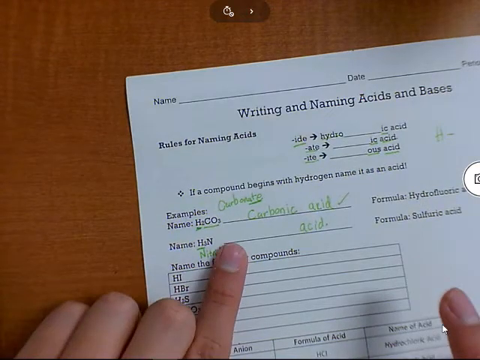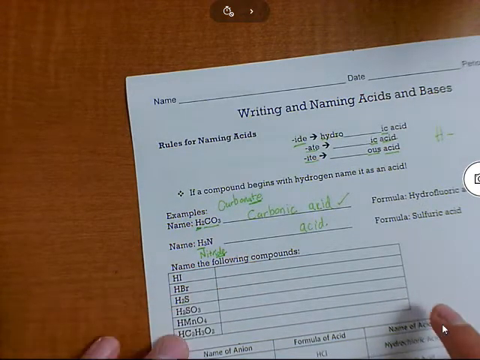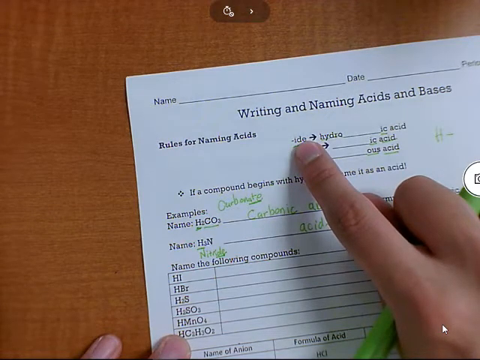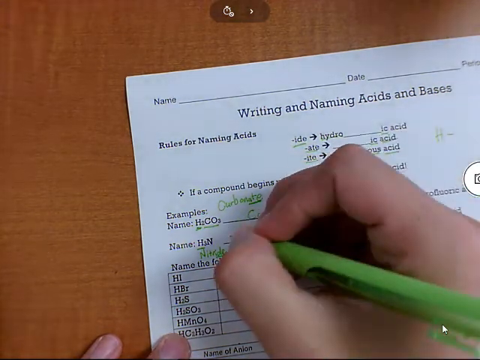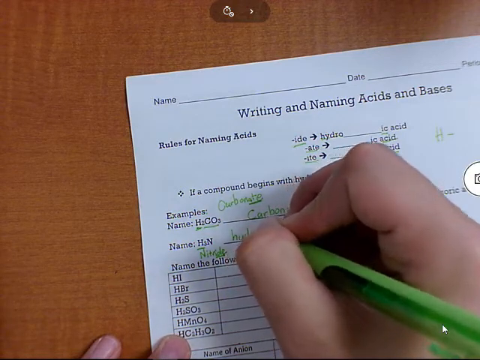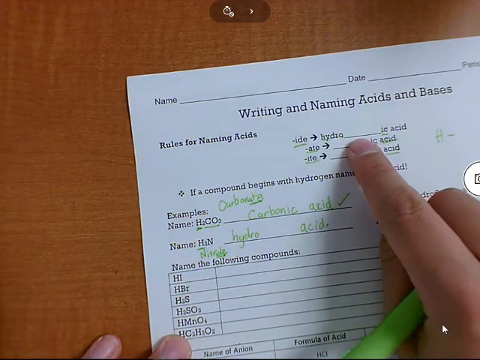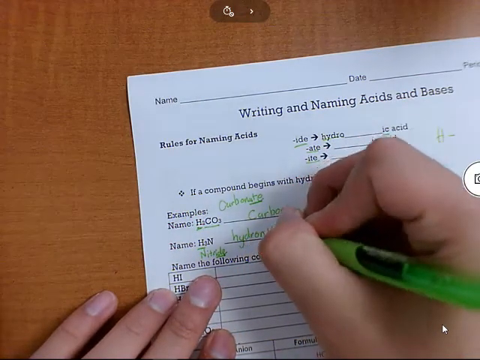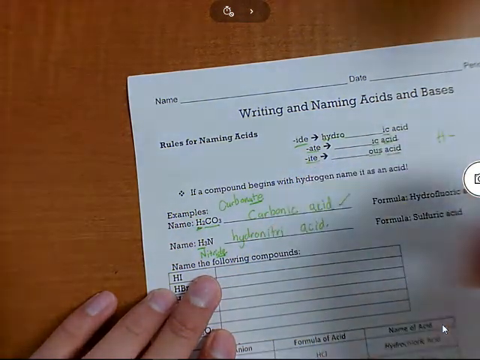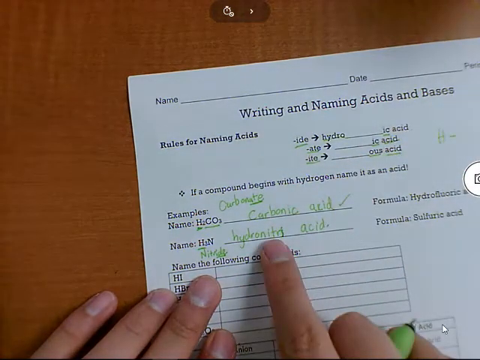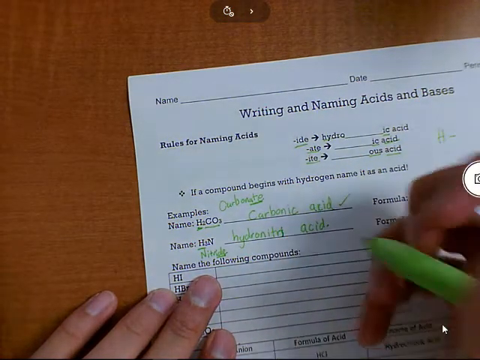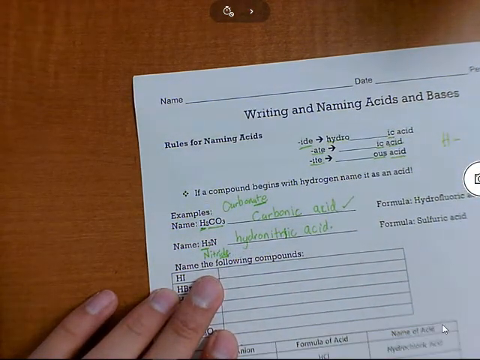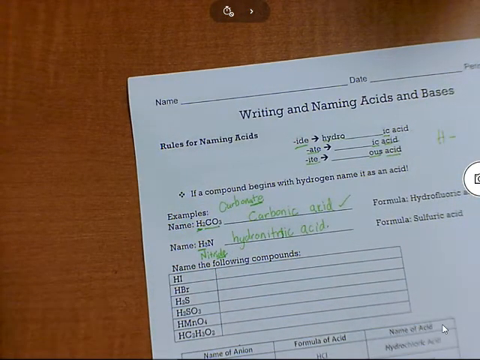So let's look at our rules. It's going to follow the first rule, IDE, so we're going to put the word hydro first. Then part of the element, the nitr part, then IC, acid. Hydronitric acid. That's what H3N is.